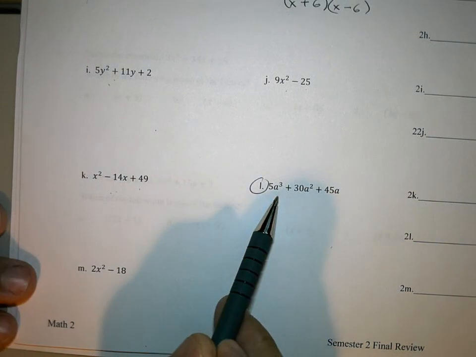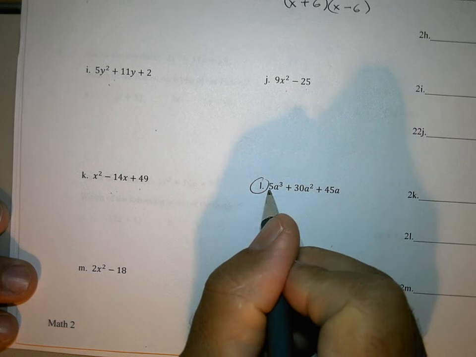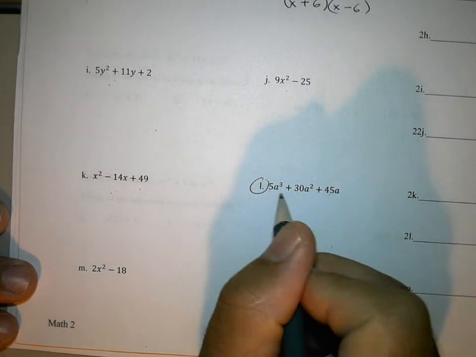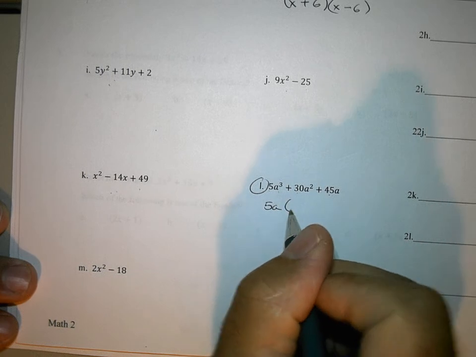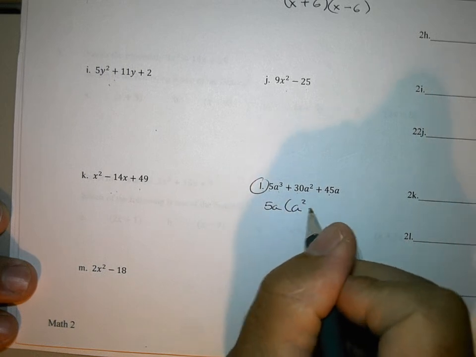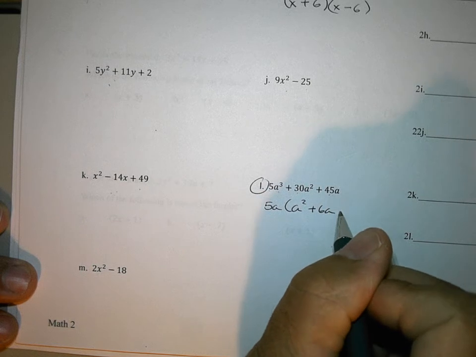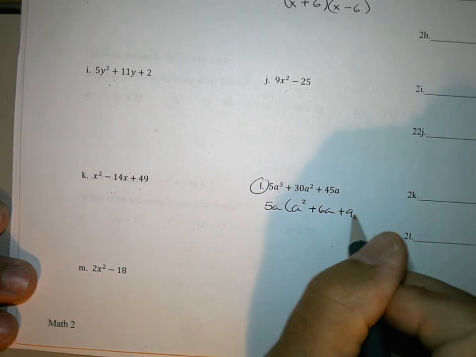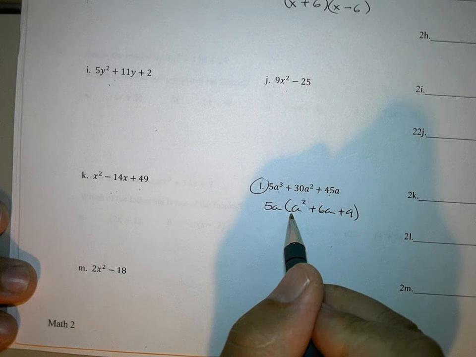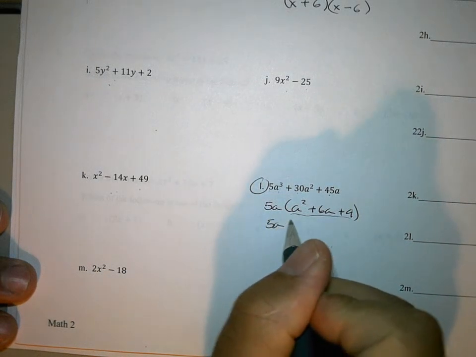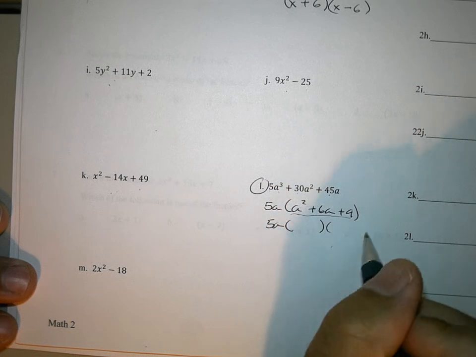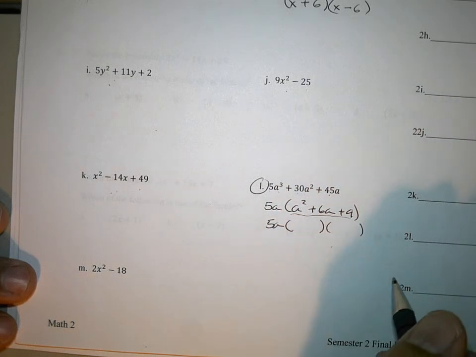Okay, here it looks like I can factor out a 5. They each have a factor of 5 and they each have an a. So I take out a 5a, leaving a squared plus 6a plus 9. I can't be done. I have to check. Can I factor that further? 5a comes down. And if I can factor this, it's going to be into two smaller binomials.